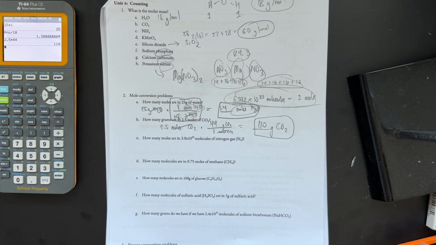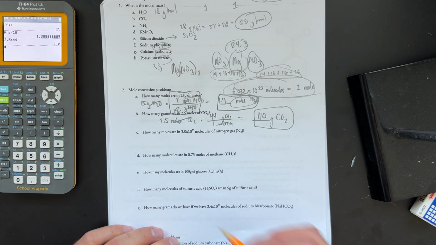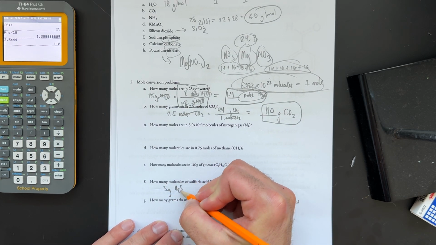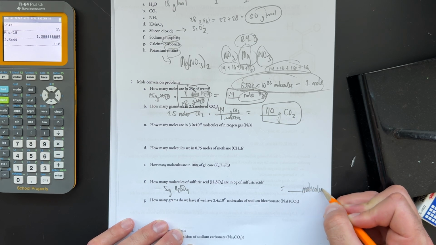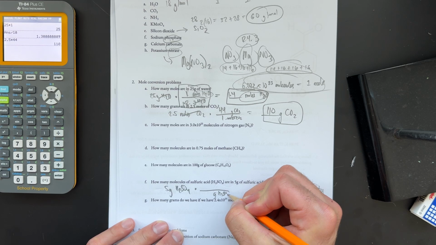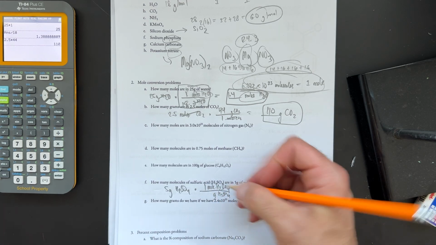Okay, let's do a little bit of a harder one for you guys. How many molecules of sulfuric acid, H2SO4, are in 5 grams of sulfuric acid? Well, okay, we have 5 grams of H2SO4. We're trying to get to molecules. This is a two-stepper where we have to first go from grams of H2SO4 to moles of H2SO4, right? So 1 mole of H2SO4 is how many grams?